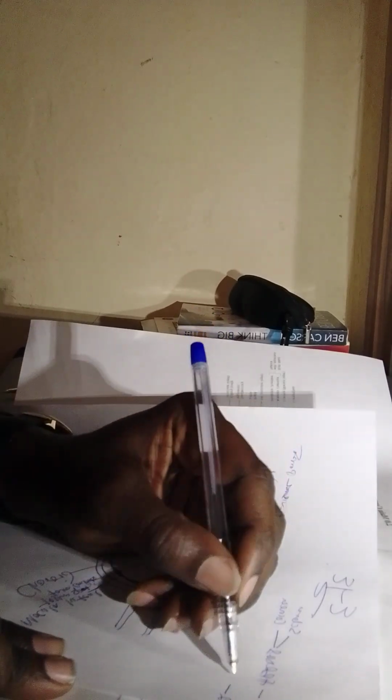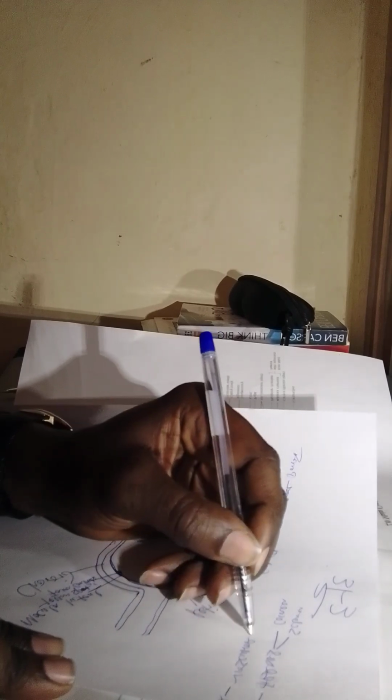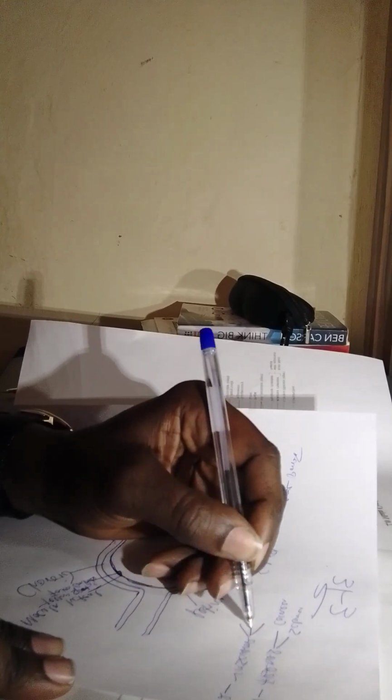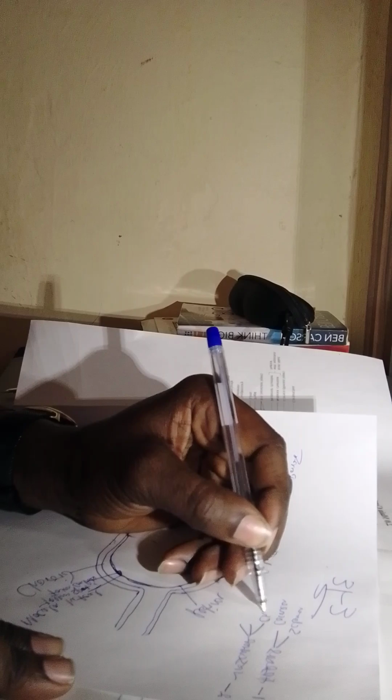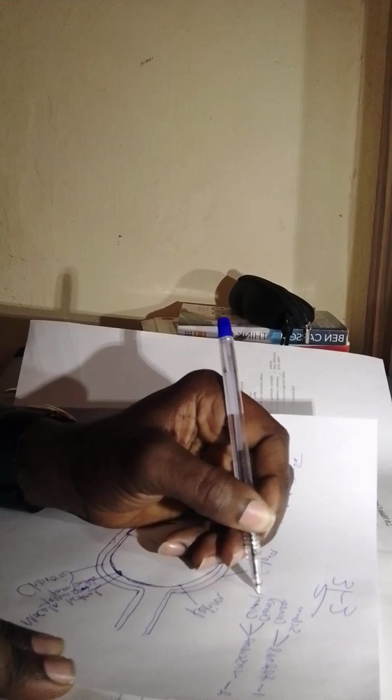Cornea. Then the second layer, which is the vascular layer, has what three parts? We have the choroid, we have the ciliary body, and lastly we have the iris. Right? Good. Then the third layer, that's the retina.